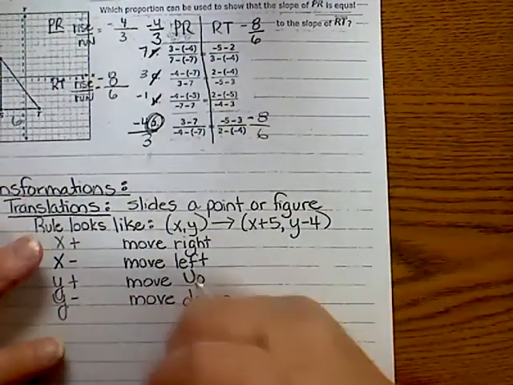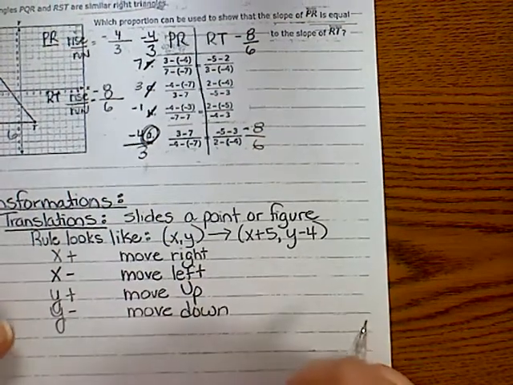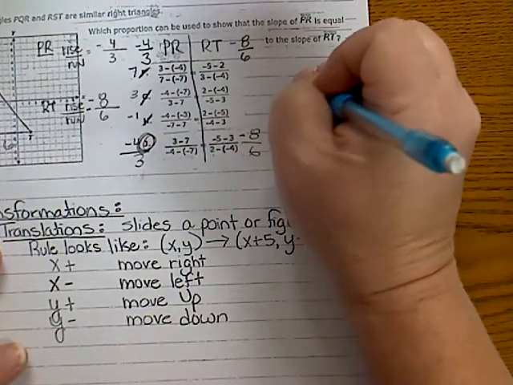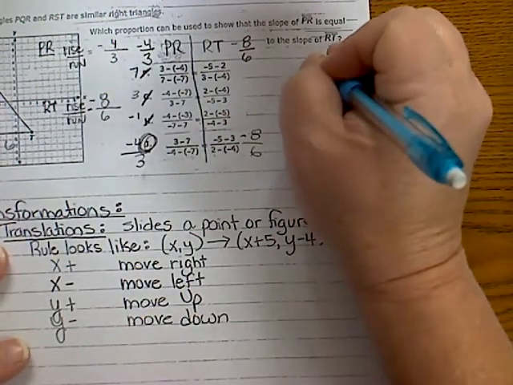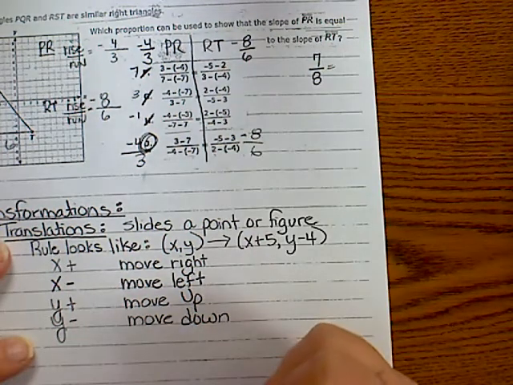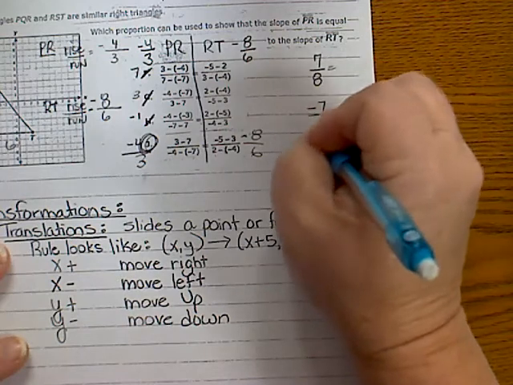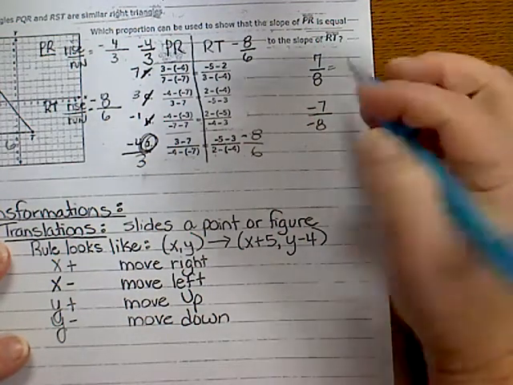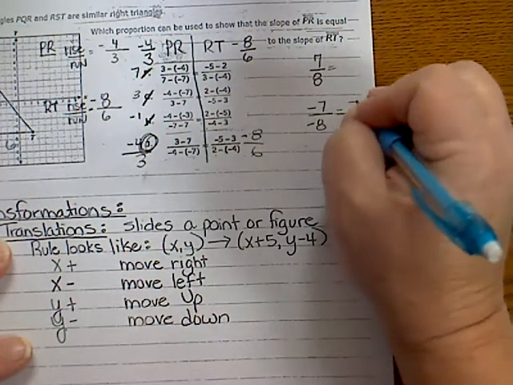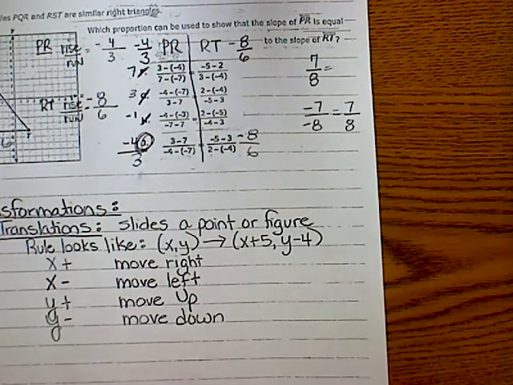The other thing that I want to remind you, sometimes when it's a positive, they will give it to you as a negative form. So this has nothing to do with this question, but if I needed positive 7 over 8, sometimes they could give it to me as negative 7 over negative 8, because a negative divided by a negative would give me a positive 7 over 8. So be wary of that. You have to be careful.